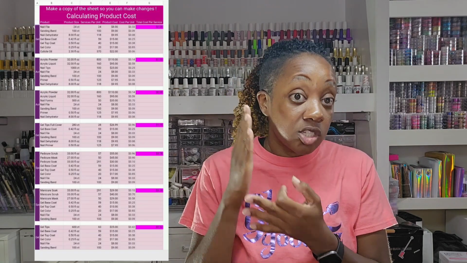So we're going to take the product size, the surfaces per unit, the product cost, and then we're going to get the cost per unit. Just a little division, a little subtraction, a little multiplication, okay? So if I have a pack of nail files and there's 24 of them in there, they're all one-time use and it cost me $8.